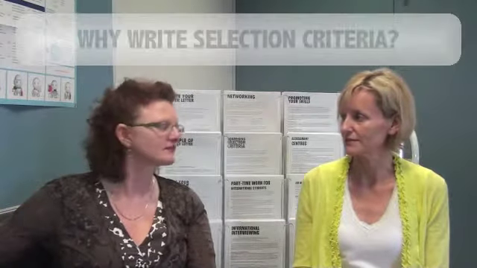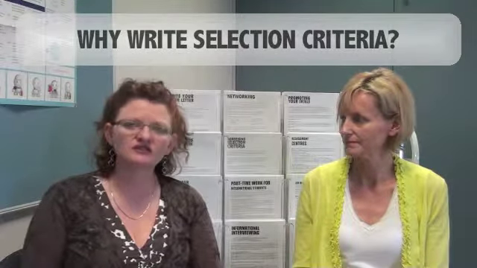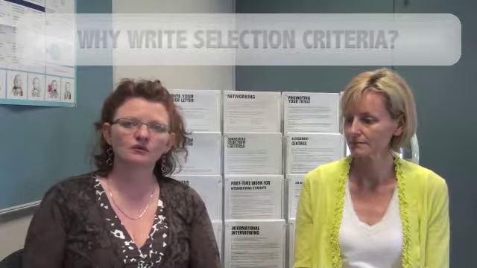About selection criteria. Why do we have to write selection criteria? Okay, some organisations, such as government departments or companies, write selection criteria so that they can be specific about their requirements for a particular job. And it also creates a level playing field. So if you and I were going for the same job, we'll have very different resumes, and sometimes they're difficult to compare. So it helps employers look at people with the same set of criteria and make comparisons in that way.